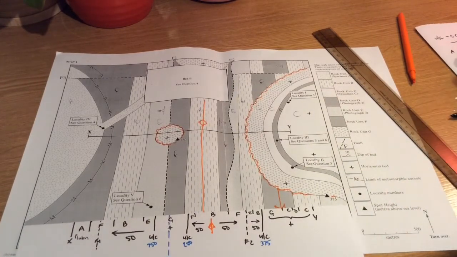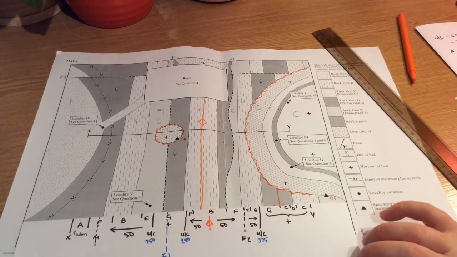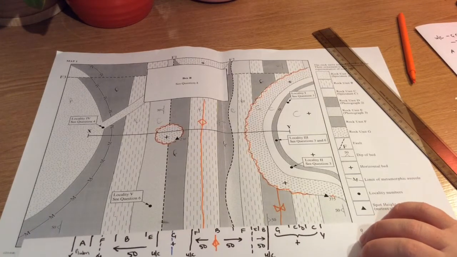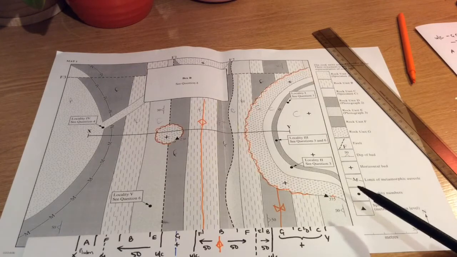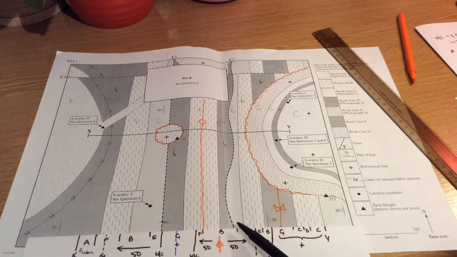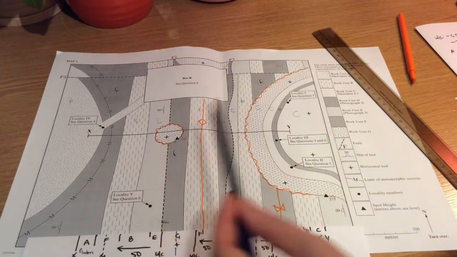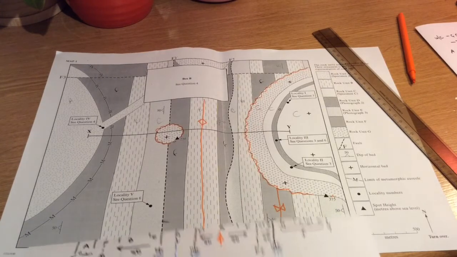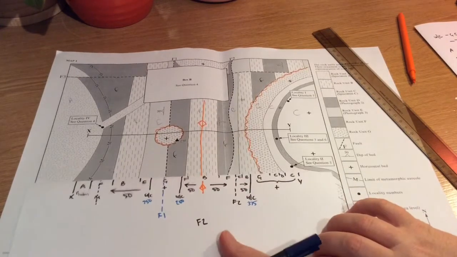Right, so now we've marked on most of the information that we need. One thing that I need to do is work out the geological history, the order in which I'm going to do the cross section. Now, we know from completing other questions on the exam paper beforehand, and from looking at the spot heights, F2 displaces rock unit G and the unconformity. So that would suggest that F2 is the youngest feature on the map. So I'm going to mark that one in first.